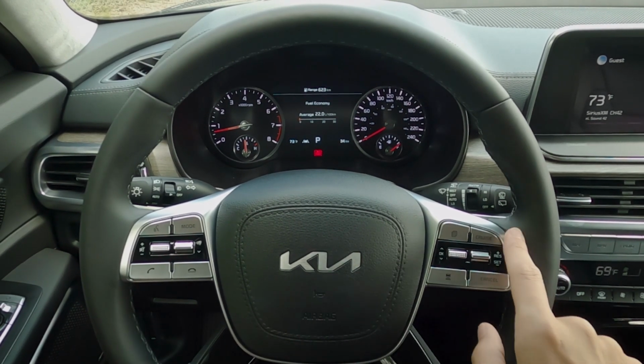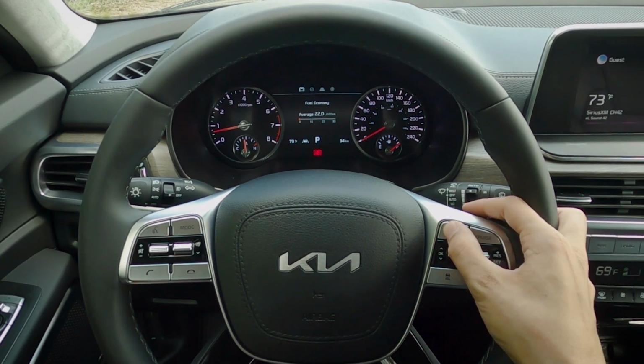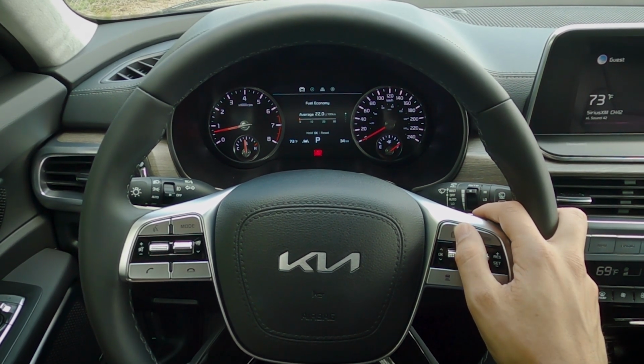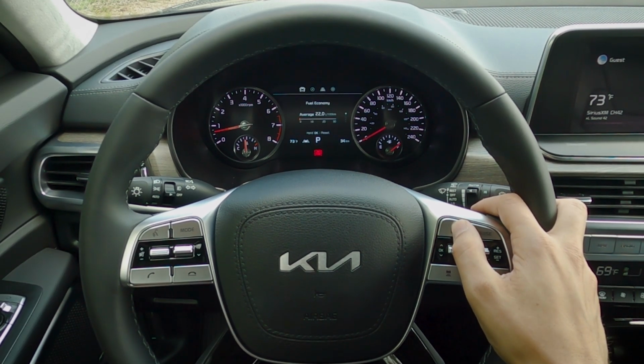And as we look along the right-hand side, this first button is actually going to let us figure out what's going on with the individual pages there. So we press that button, and as you can see, we've got a series of different modes that come up. Let's start on the very first one. So we've got our fuel economy there, and actually fuel economy, very straightforward.